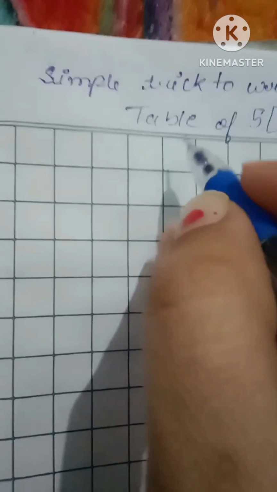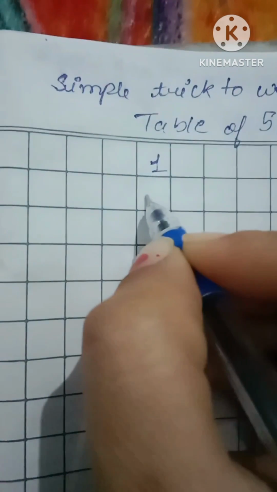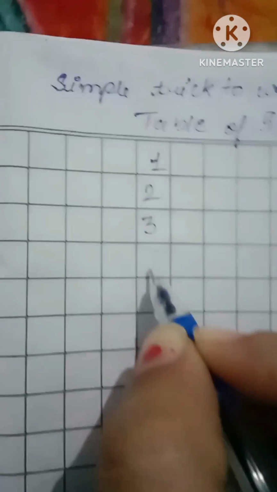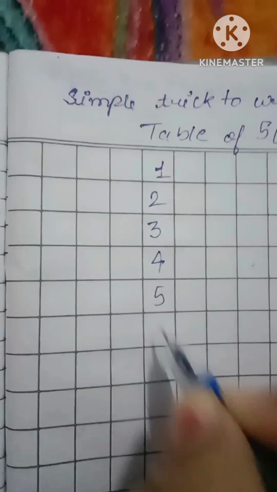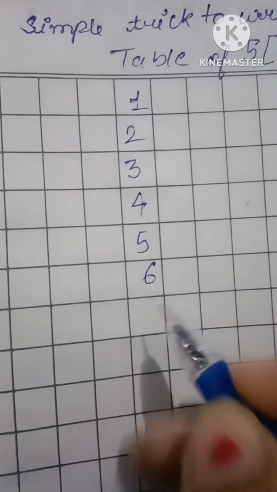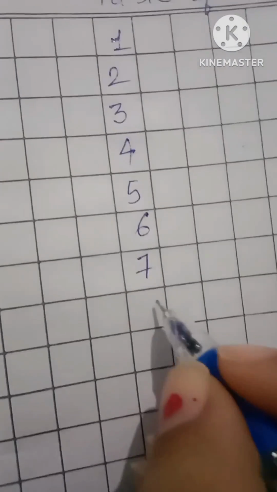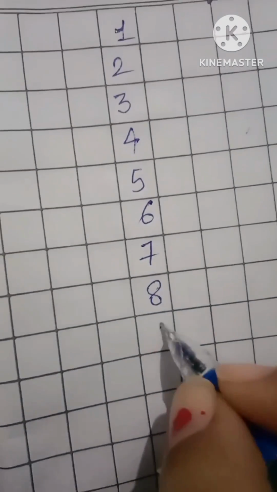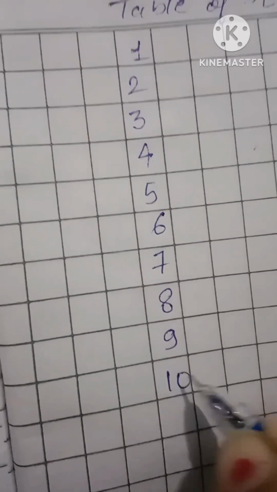First of all, I want to tell you that in my earlier video you can see that some kids cannot write tables in the right way. Sometimes they write more than 10.